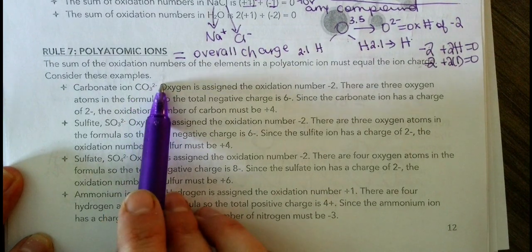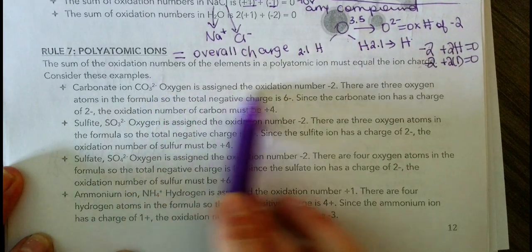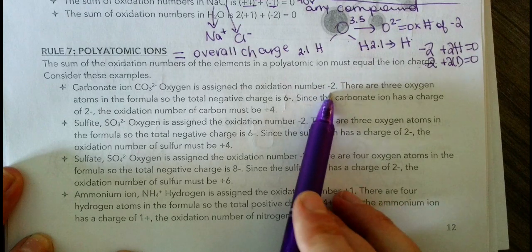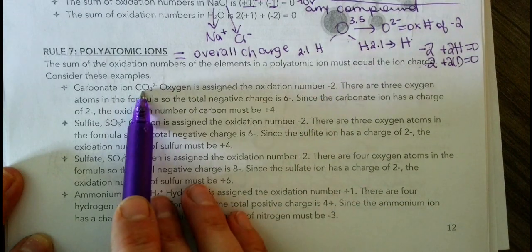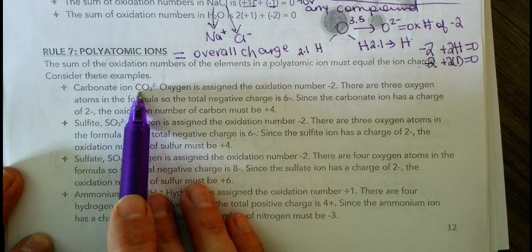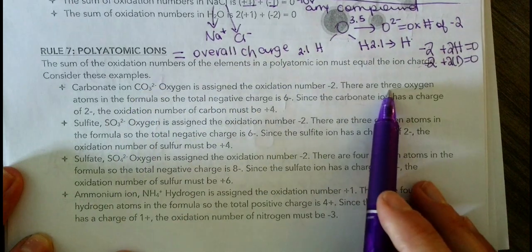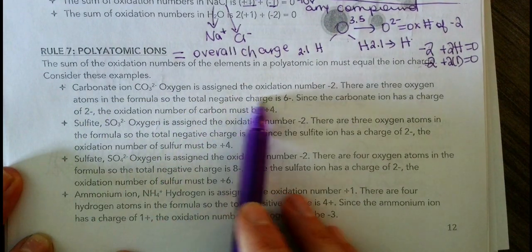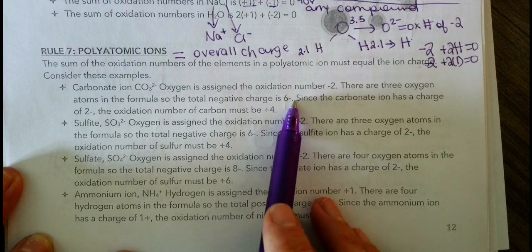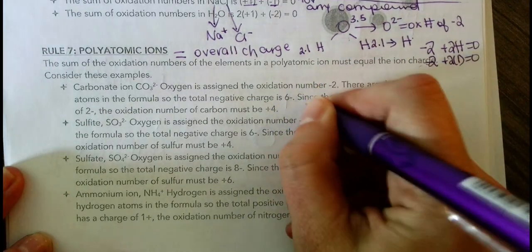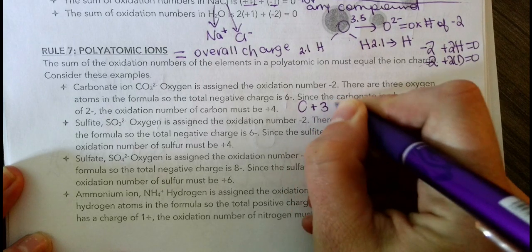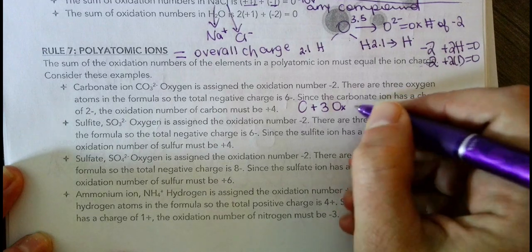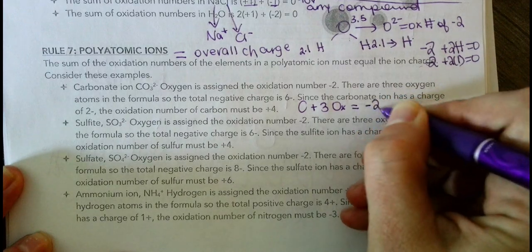ion is CO3 2-. Oxygen is going to be assigned the oxidation number of -2, because that's the rule for oxygen. This is not a hydrogen peroxide, and this is not a metal oxide. There are 3 oxygen atoms in the formula, so the total negative charge is 6-. Okay, so we have carbon plus 3 oxygen, so I'm going to write down OX for oxidation number, equals the charge of -2.